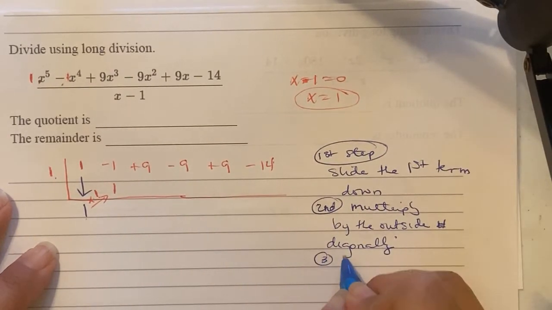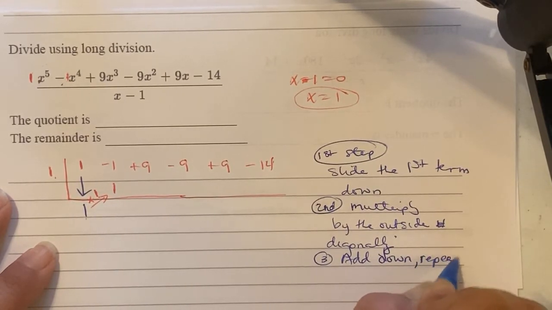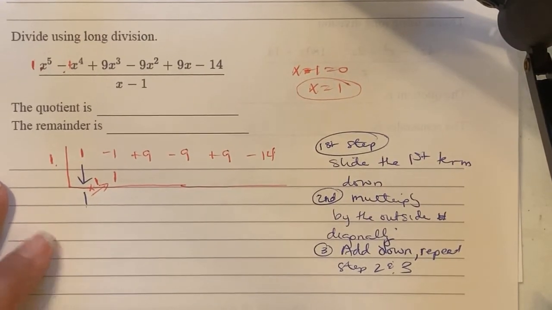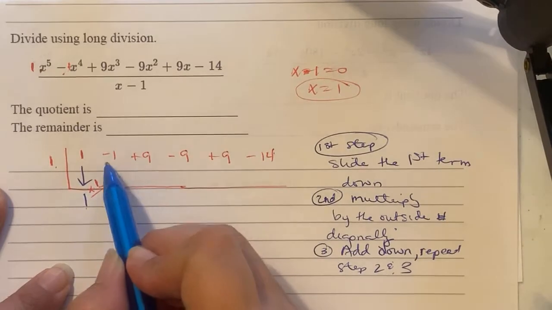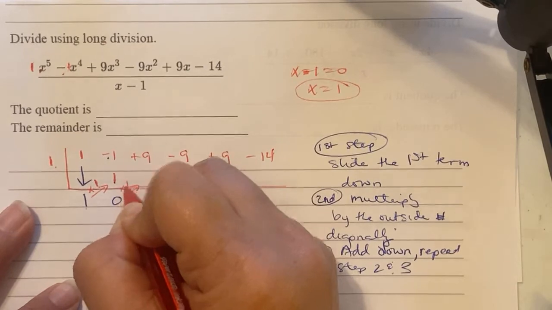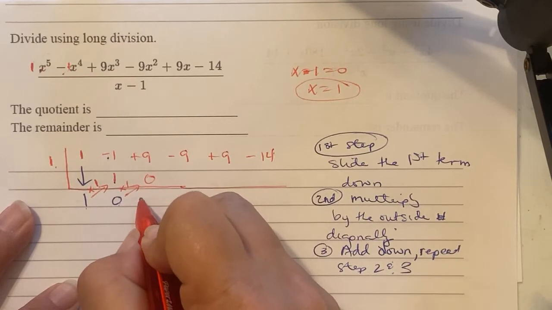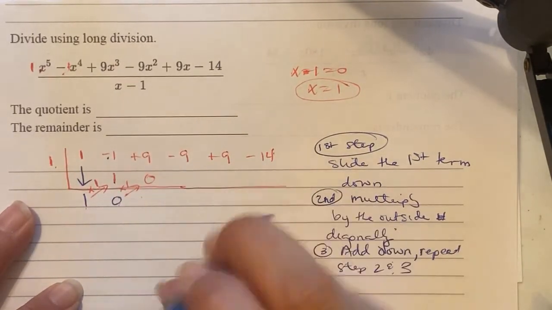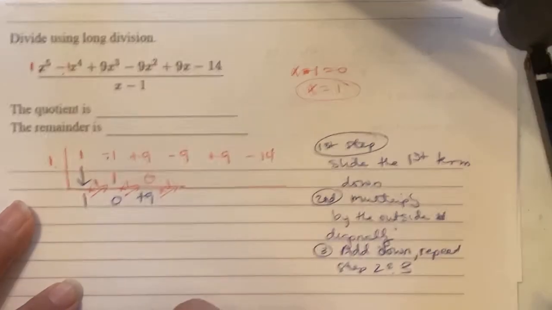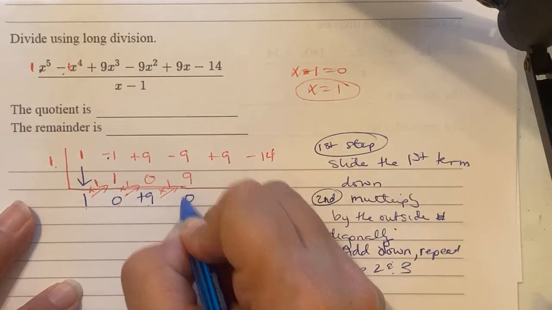Third is you add down and then repeat step 2 and 3. So we add down. I'm short $1, found $1, I am 0. Again, we are multiplying by the 1. 0 times 1 is still 0. And you add down. Positive 9 and 0 gives you a positive 9. Again, multiply diagonally. 9 times 1 is a positive 9. When you add straight down, you get a 0.